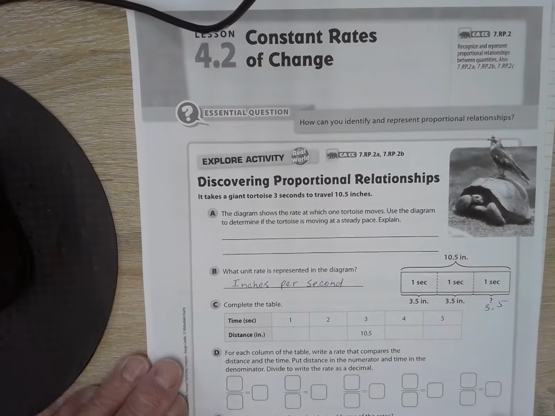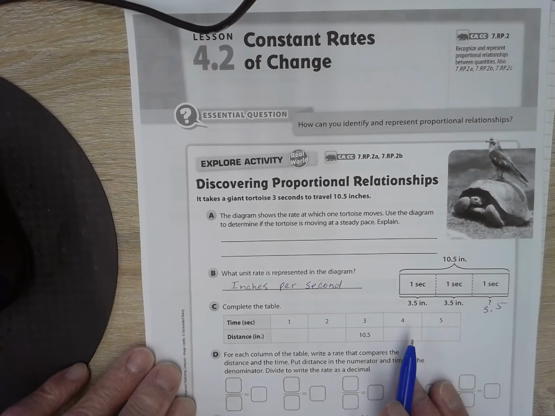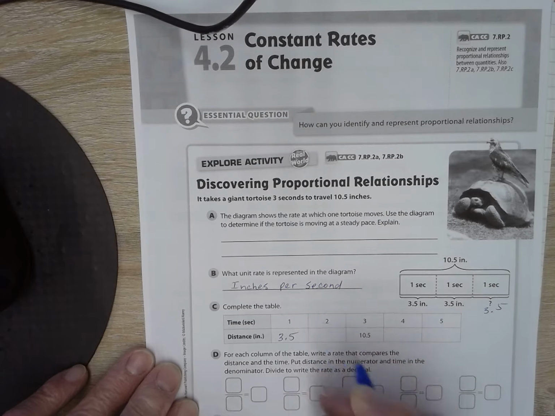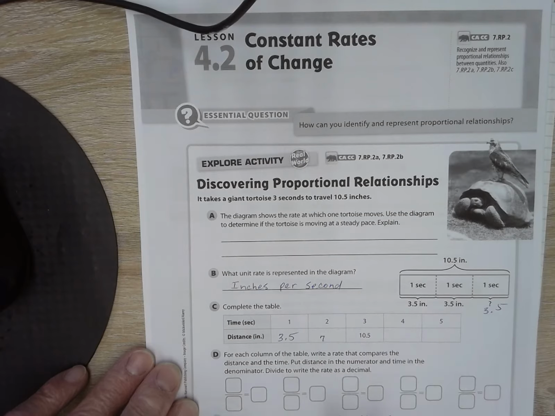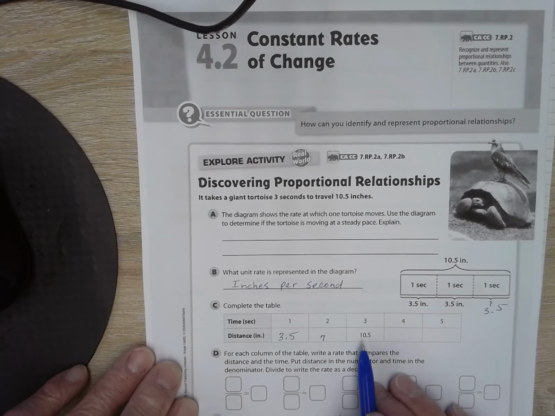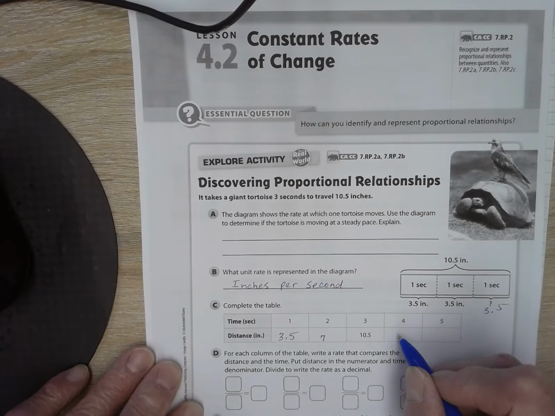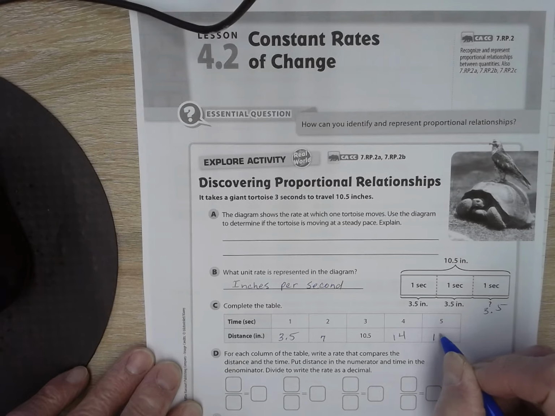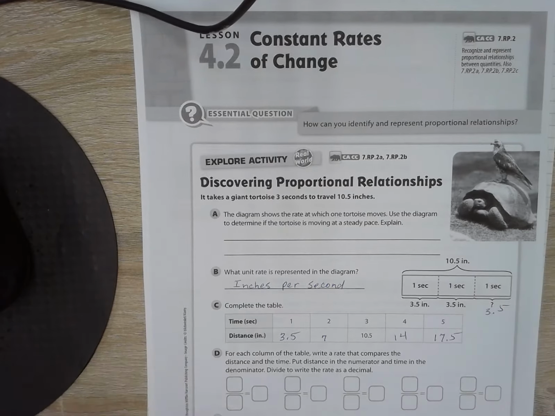So now they're asking us to fill in the table. 1 second, 3.5. 2 seconds, 7. 3 seconds, it's already done for us, 10.5. 4 seconds, 14 inches. 5 seconds, 17.5 inches.